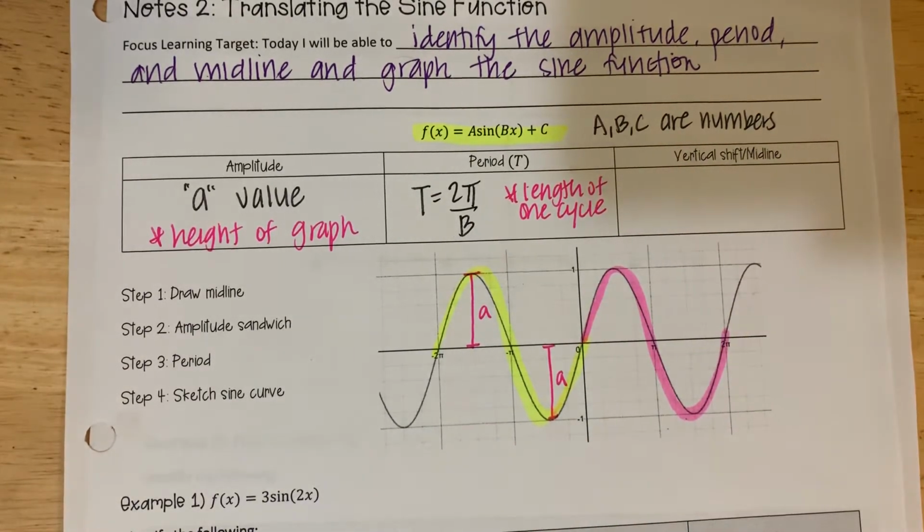The last thing we're going to talk about is the midline. The midline is the middle of the line, just exactly what it means, and it is the middle. And to find the midline, you are just going to take the C value.